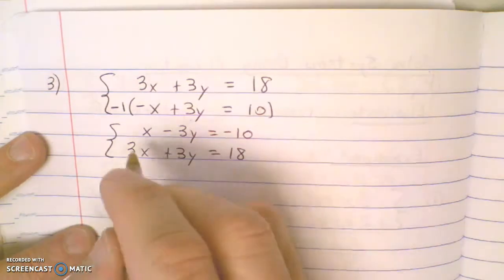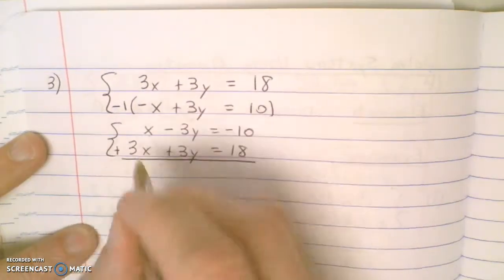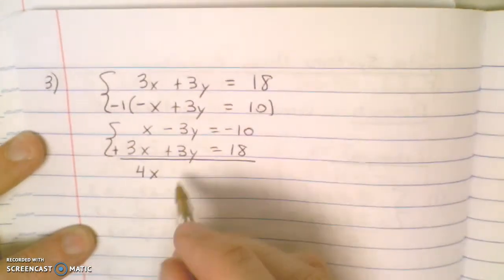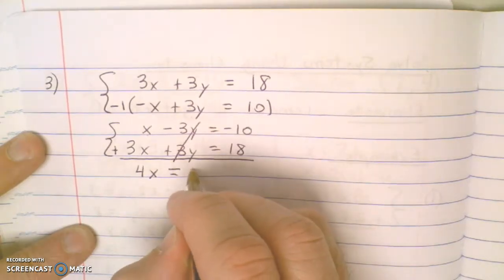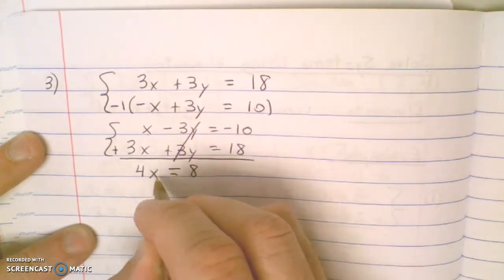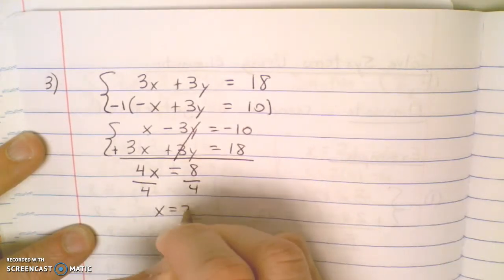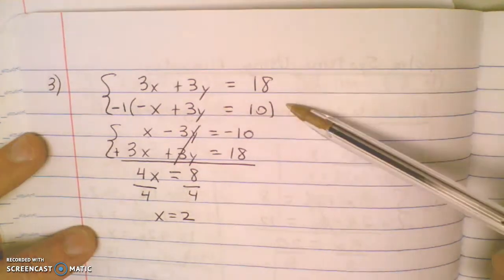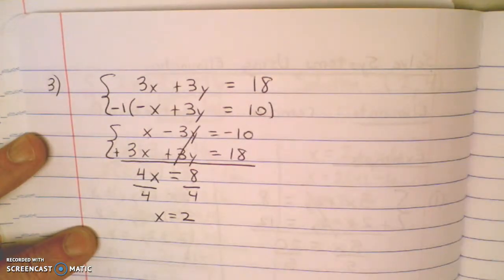So now to simplify this, now I can just combine these and add. So I have 1x plus 3x is 4x. Negative 3y and positive 3y, that cancels out. And negative 10 plus 18 is 8. So now I can divide by 4 on both sides and get x equal to 2. So with this problem, I had to multiply the second equation by negative 1 in order to set it up so I could eliminate it.